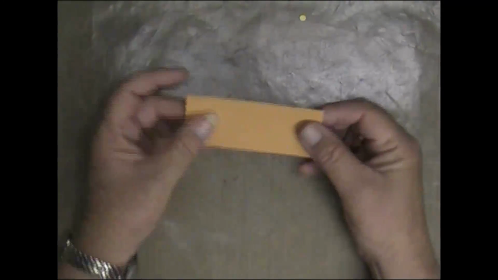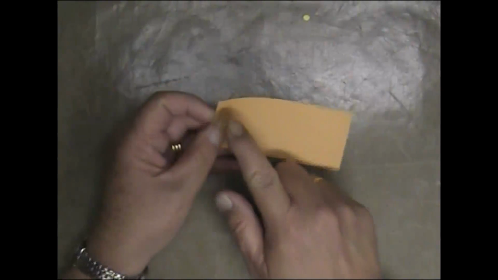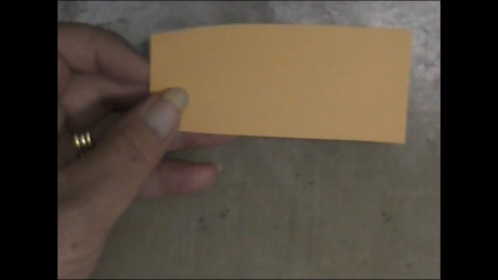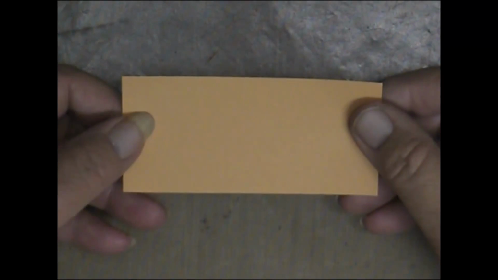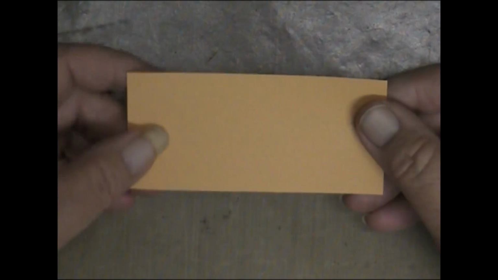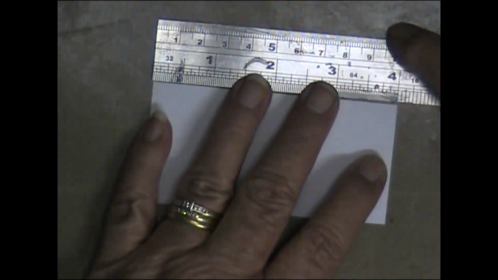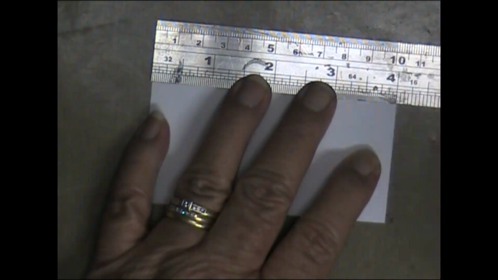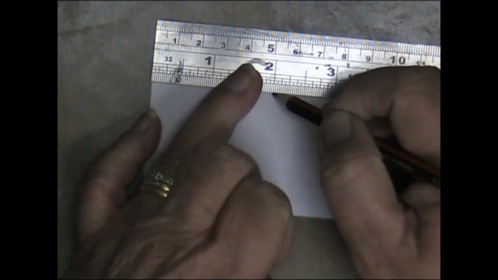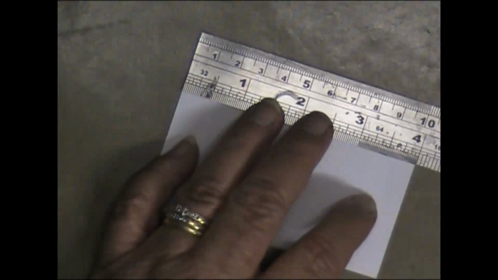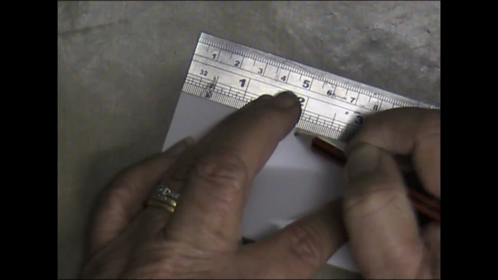Okay, so I've got a strip of paper here which is 4 inches wide by 2 inches high. Now, in order to make the photo corners, you need to find the centre and make it into a point like that. So how I do that is actually measure across half and make a mark. So half of 4 is 2, and make a mark here, 2 inches.